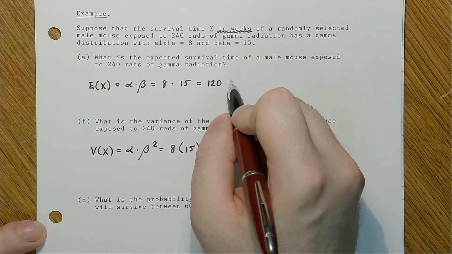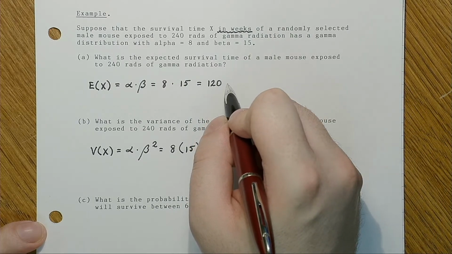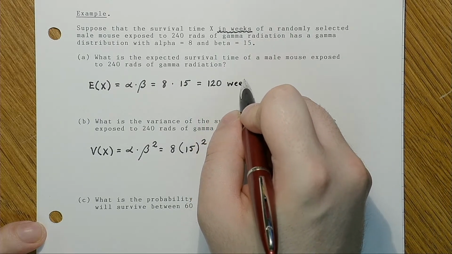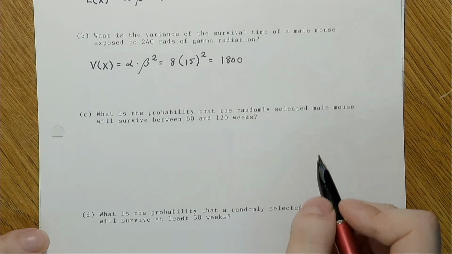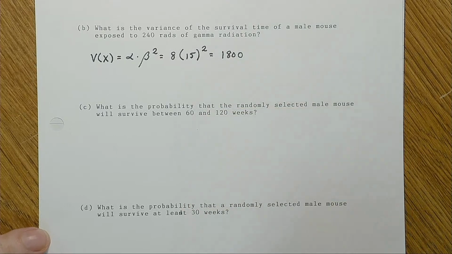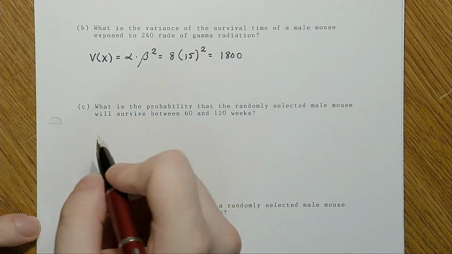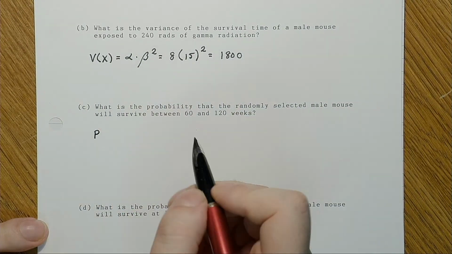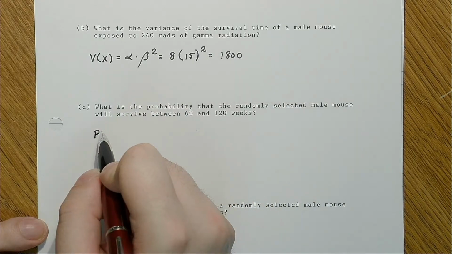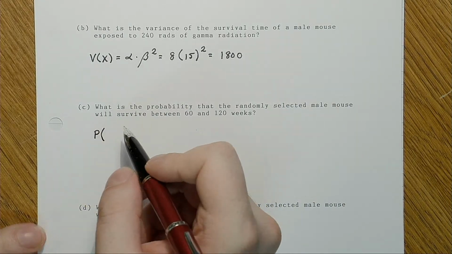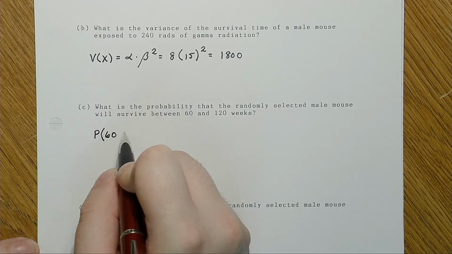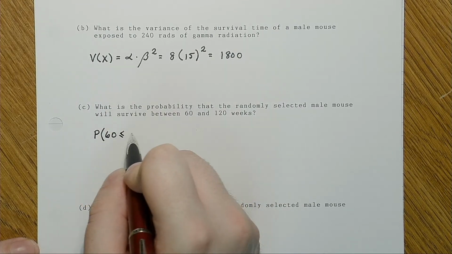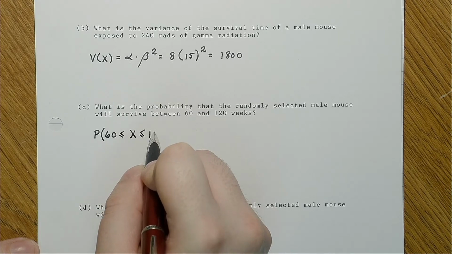So we expect a randomly selected male mouse to survive for 120 weeks, and that's the variance as well. Now we convert what this says in words to symbols, and that means it's the probability of X being between 60 and 120.